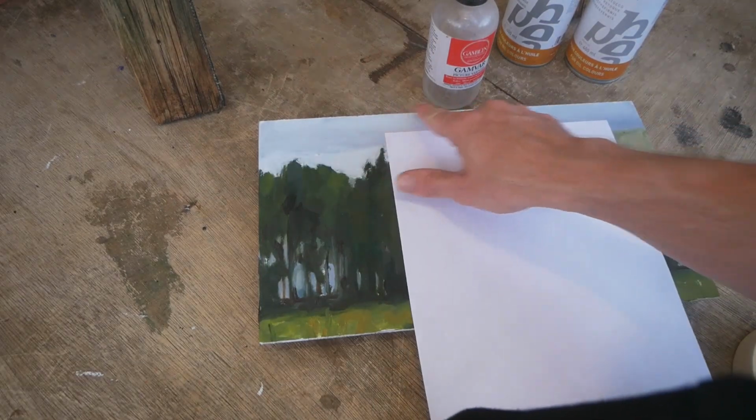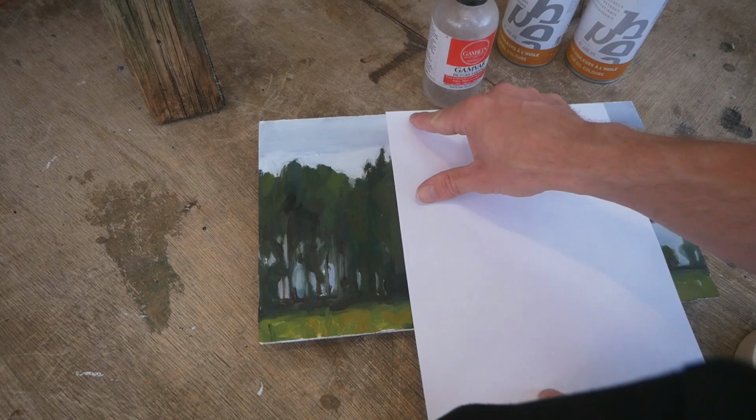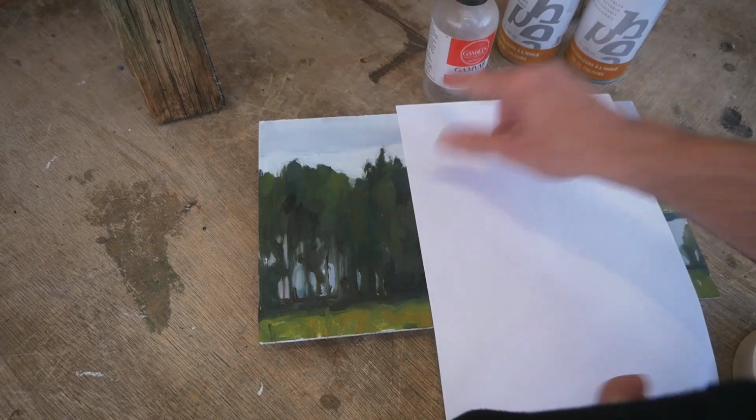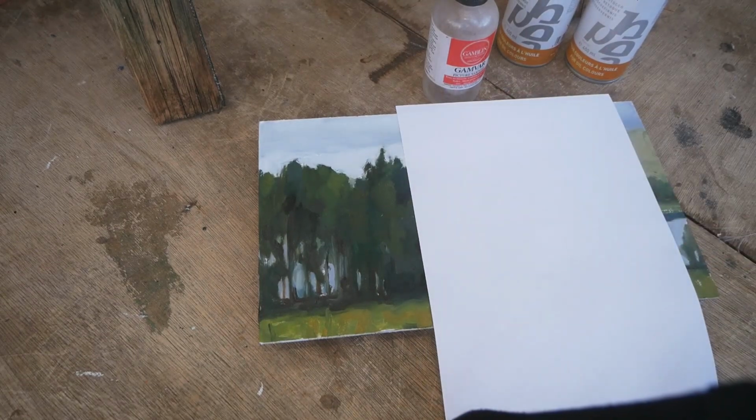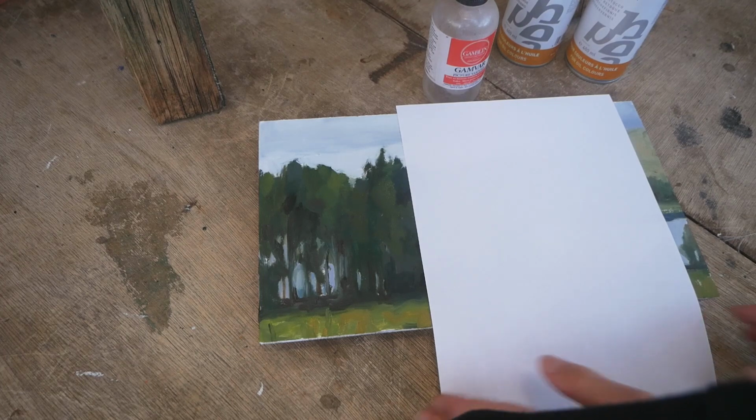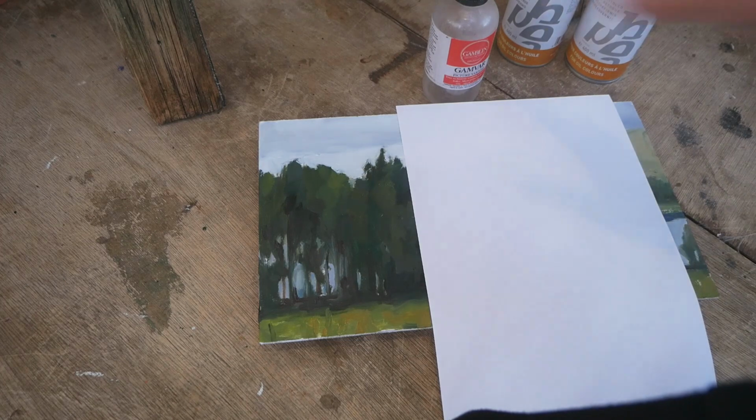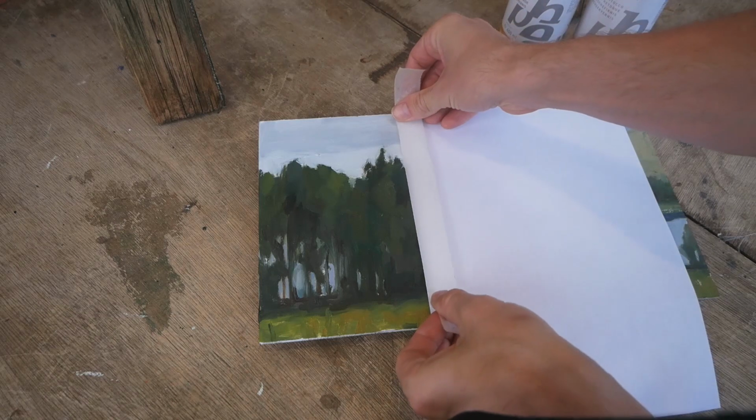So I'm going to roughly divide it into thirds. Probably about there maybe. So we're going to start with our brush-on varnish.